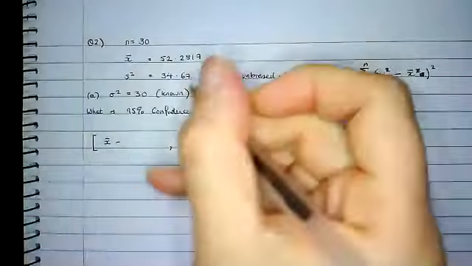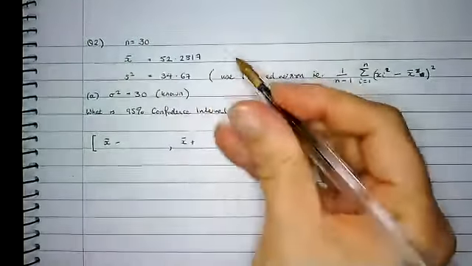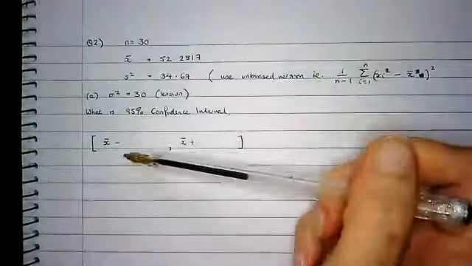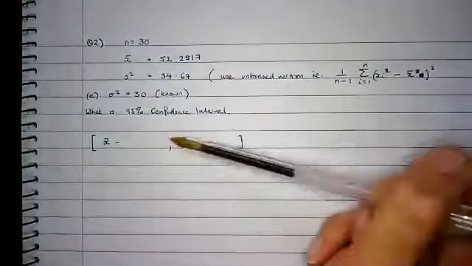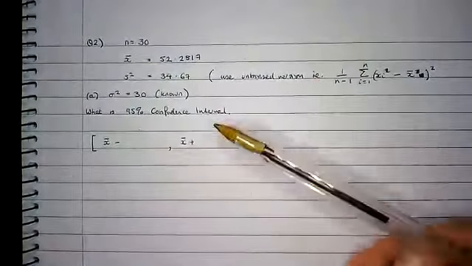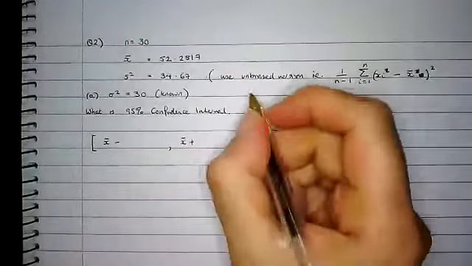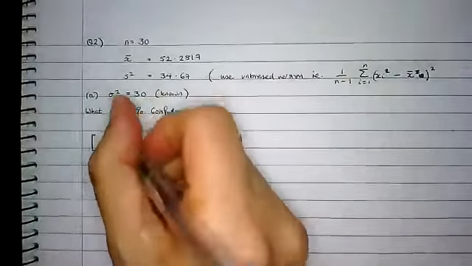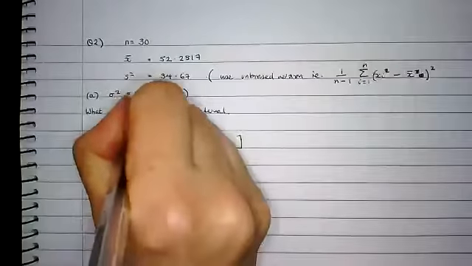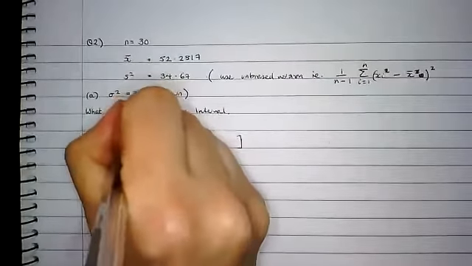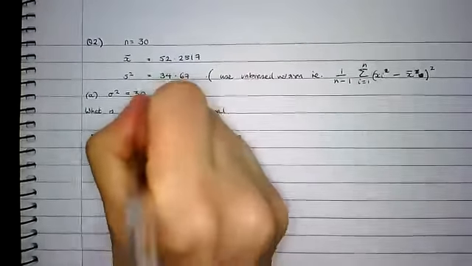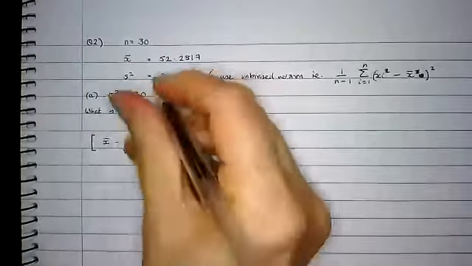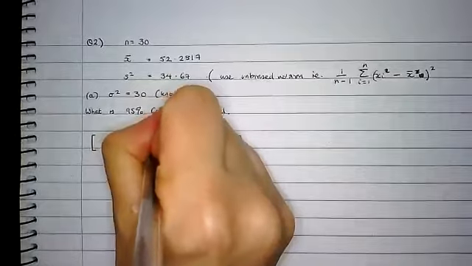Okay, so I want to sort of get us started with the formula. So we need our interval centered on the mean. So I'm going to have x bar minus something and plus something. And it's going to be the same thing in both cases. So the factor that I put in is sigma divided by square root of n. And then z 1 minus alpha divided by 2.